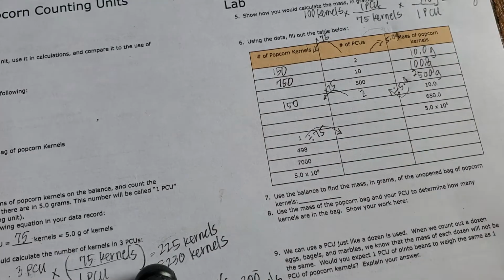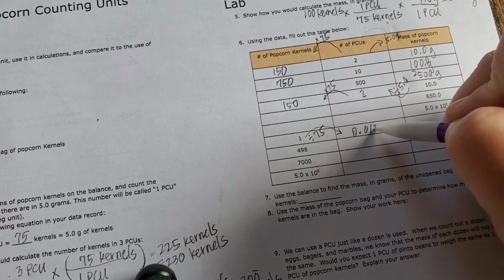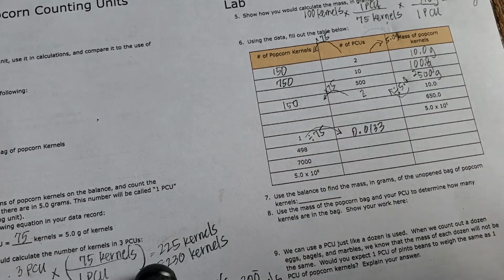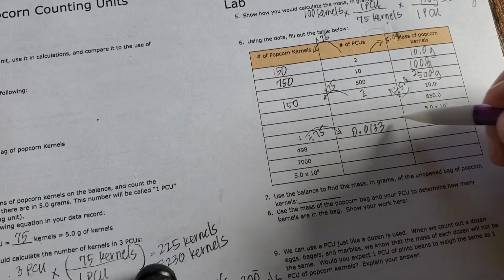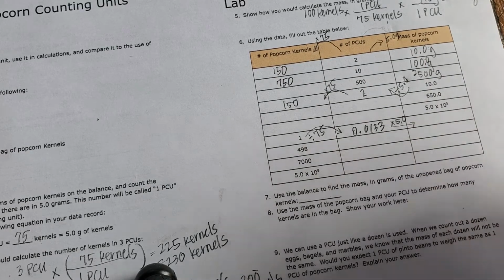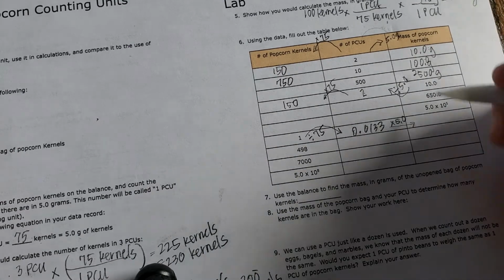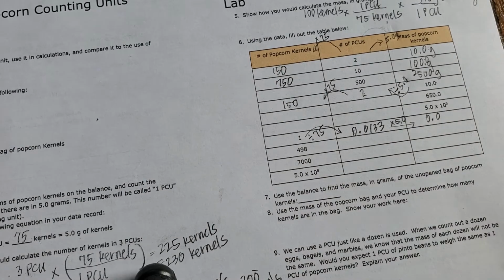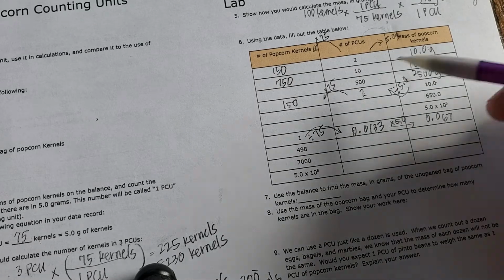And like I said, if you're using my sample data in the slideshow, that would be 34. But mine comes out to be 0.0133. And then to get mass of the kernels, again, you're going in this direction, so you're going to times this by 5. And this comes out to 0.067. Okay, so that should give you a chance.